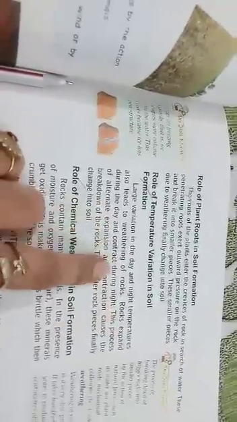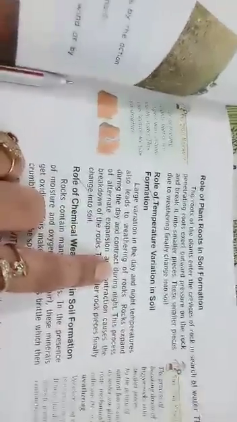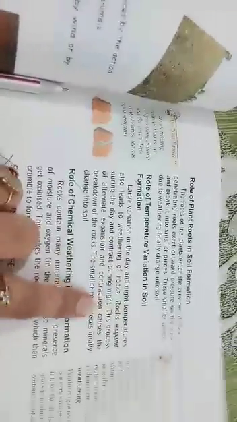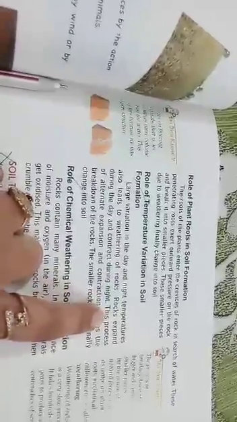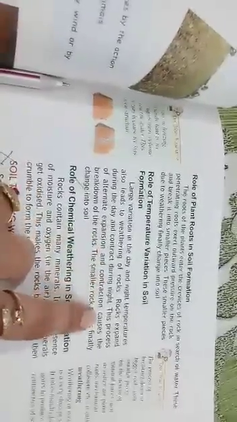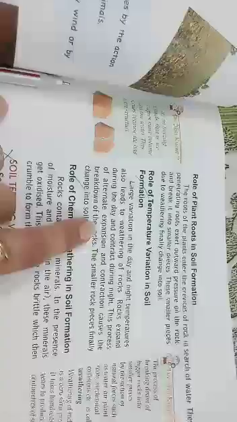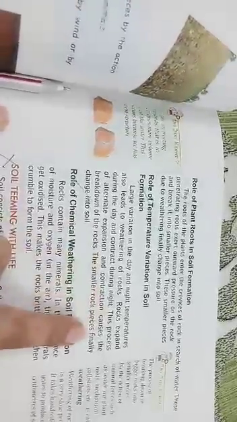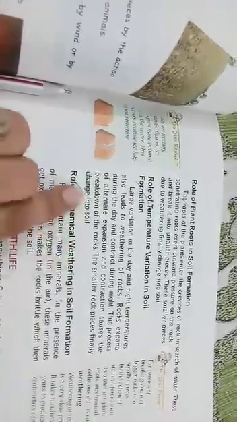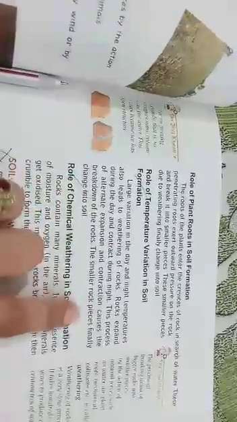Rocks expand during daytime. We know that when it is hot, things expand. Due to cooling, things contract. So during daytime it is hot, so rocks will expand during daytime and contract during night time. Due to this process of alternate expansion and contraction, the rocks will break down. The smaller pieces finally change into the soil.